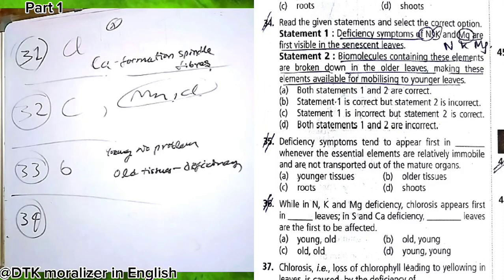Now, question number 34. Read the given statement and select the correct option. Deficiency symptoms of nitrogen, potassium, and magnesium are first visible in the senescent leaves. Senescence means older tissues. Biomolecules containing these elements are broken down in the older leaves, making these elements available for mobilizing to younger leaves. Here, both are right. So, option E.